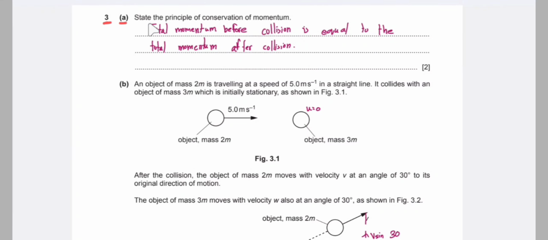Question number 3, part A. State the principle of conservation of momentum. By the principle of conservation of momentum, first of all, we know that momentum is equal to mass into velocity. The principle of conservation of momentum states that the momentum before collision is equal to the momentum after collision. Since the momentum is conserved, the momentum before collision must equal the momentum after collision.